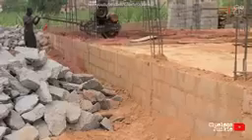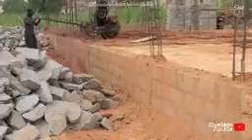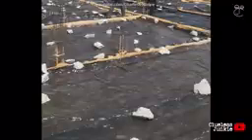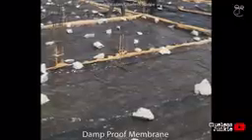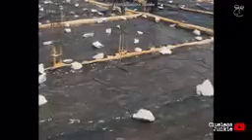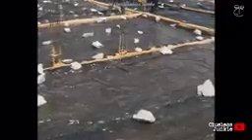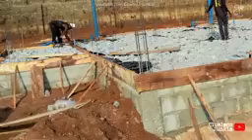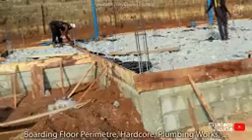The compaction helps to facilitate the settling of the laterite. So what follows is the damp-proof membrane. It's usually best to put the damp-proof membrane, which is a nylon, underneath the hardcore stones.